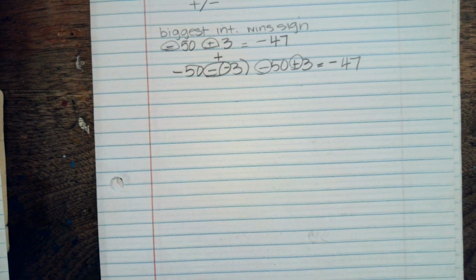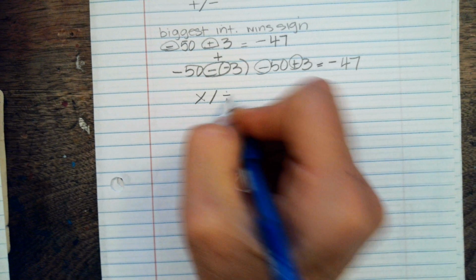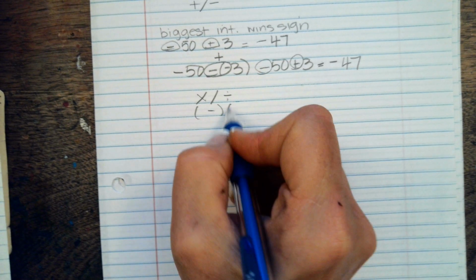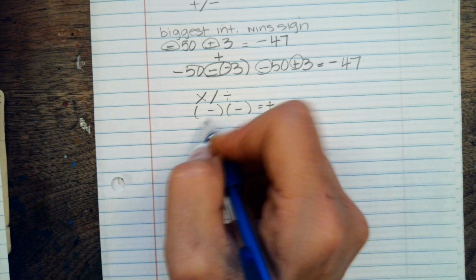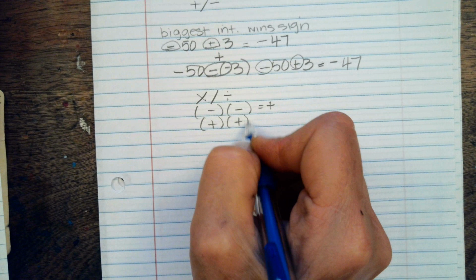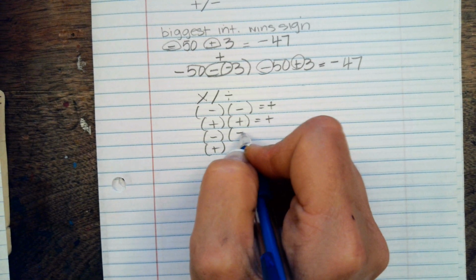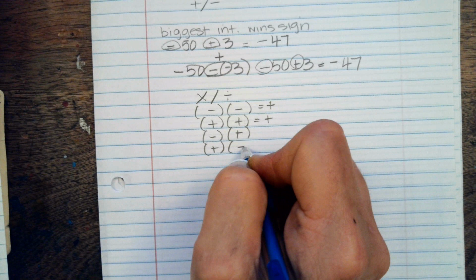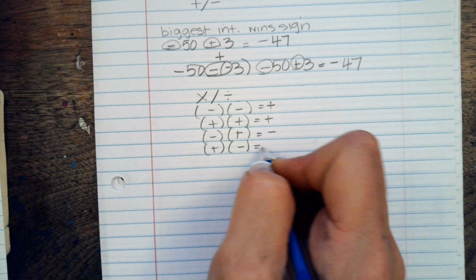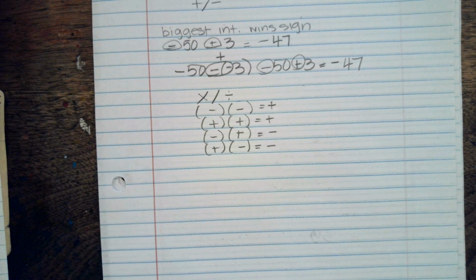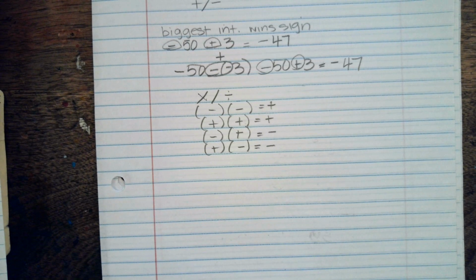If I'm multiplying or dividing, then I go by the rules: 2 negatives make a positive, 2 positives make a positive, and 1 negative and 1 positive equal a negative. And then you would just multiply like normal.